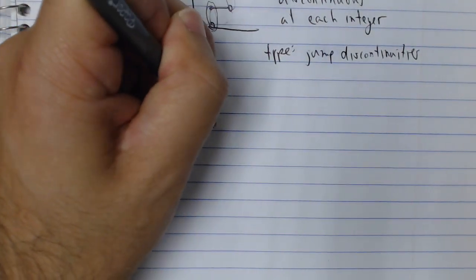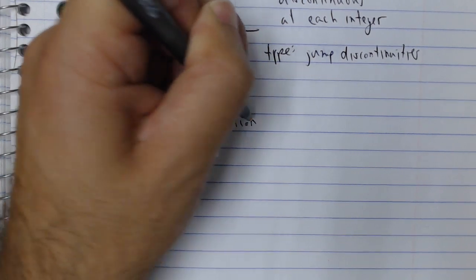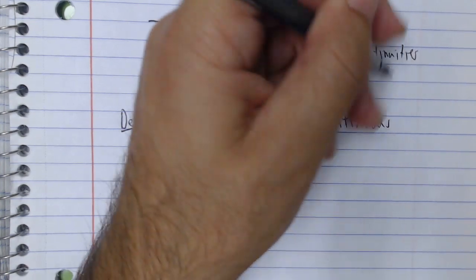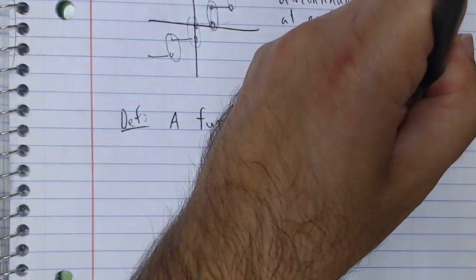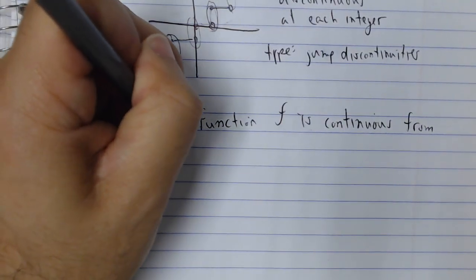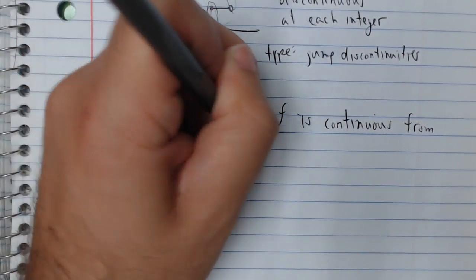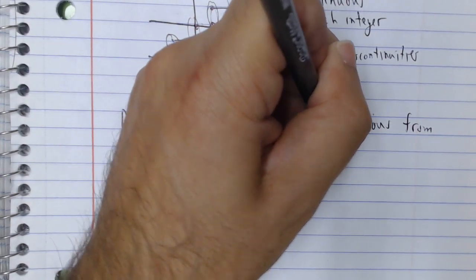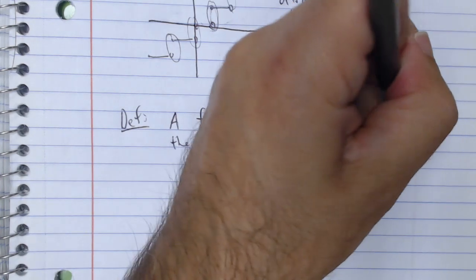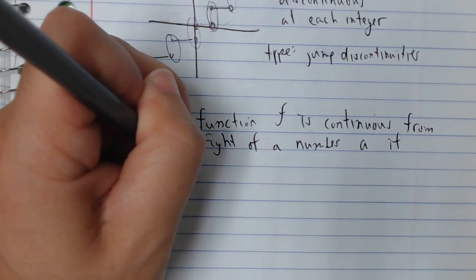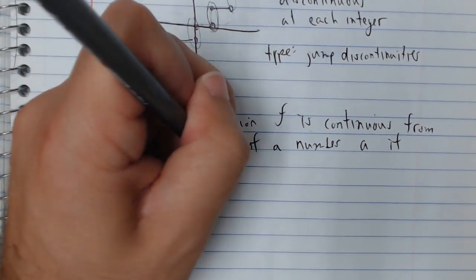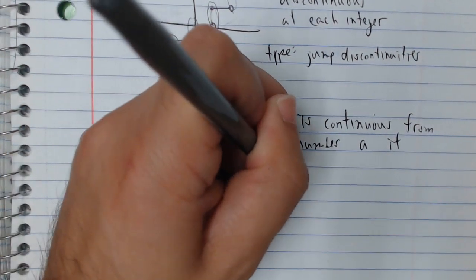So what we're saying is a function f is continuous from the right of a number a if the limit as x approaches a from the right side of f of x equals f of a.